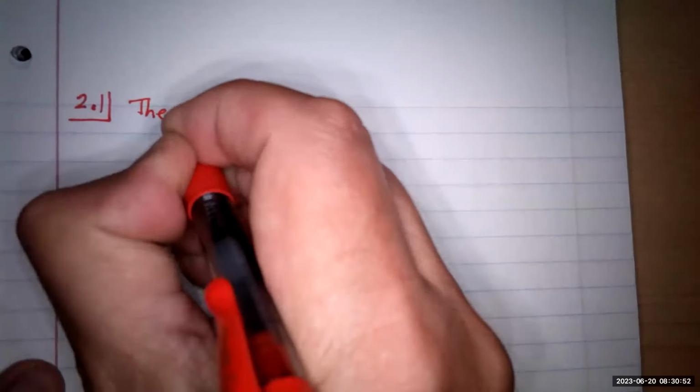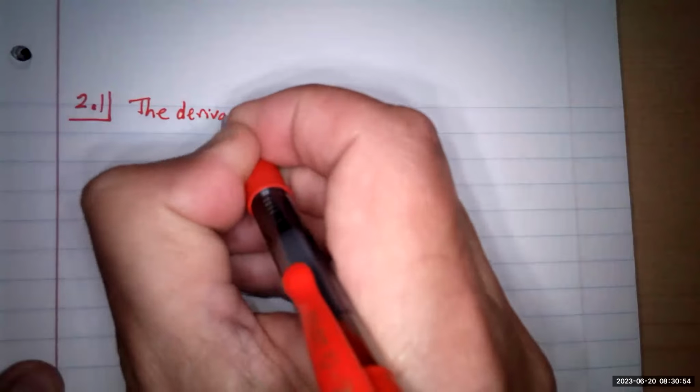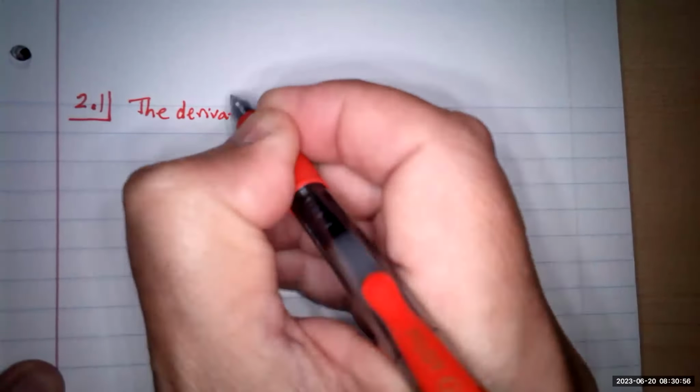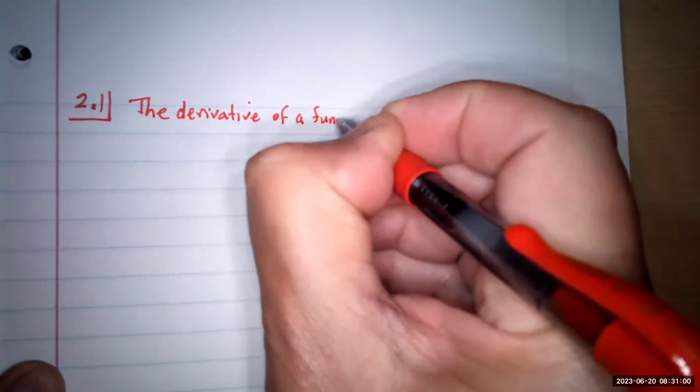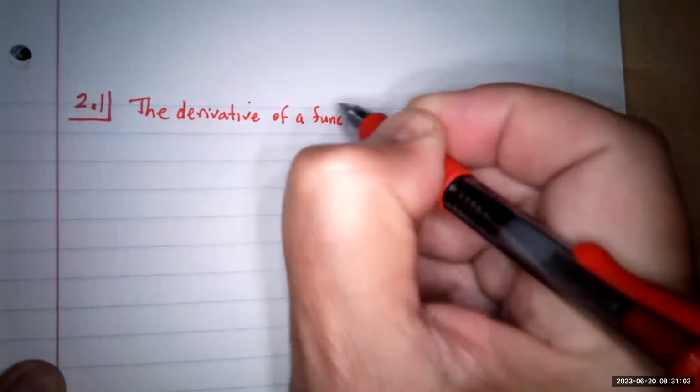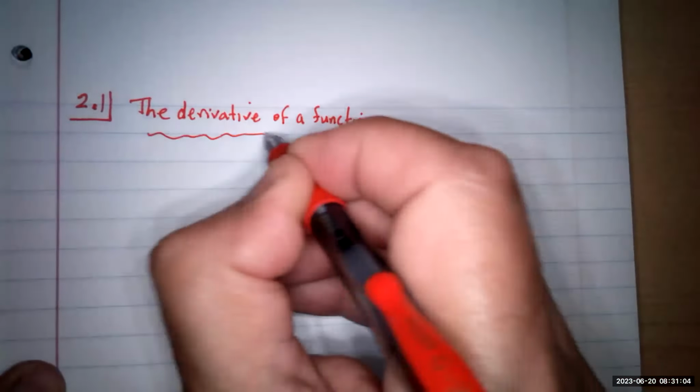Are going to be on your test. Okay, and that's it. The derivative of a function. What is going to be the derivative, okay, of a function? There are different ways to describe the derivative of the function.